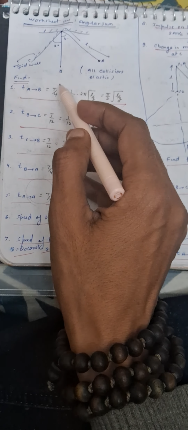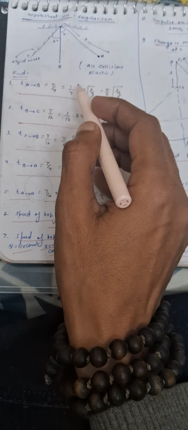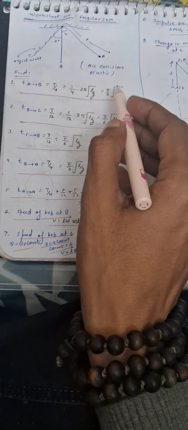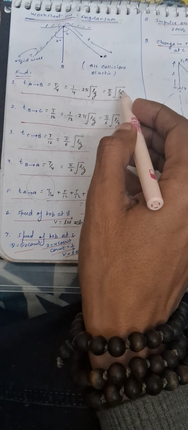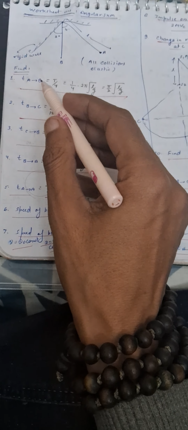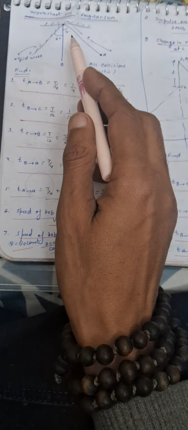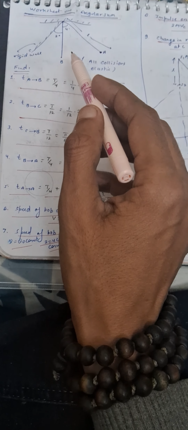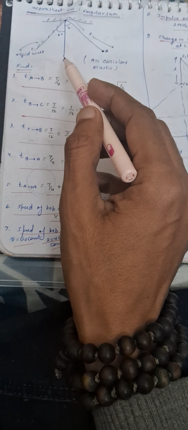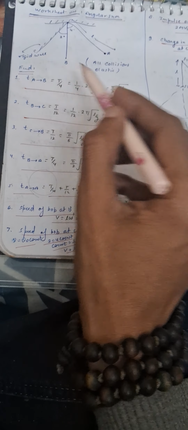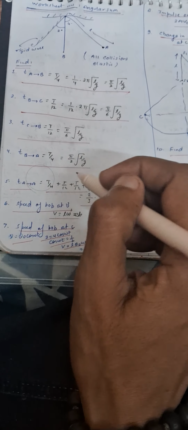So from extreme to mean, the time taken is T by 4, which is 1 by 4, and T is equal to 2 pi root L by G. So it simplifies to pi by 2 root L by G. Then we have time from B to C. If 4 is A, then 2 is A by 2. So we need to find the time taken to move from 0 to A by 2, and we know that it is T by 12. So using calculations, we get this.